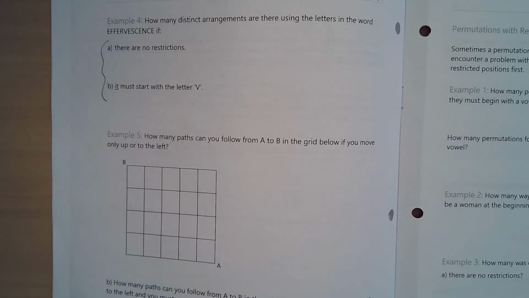Okay, I'm still not able to print. I might have to give you the assignment on the board.